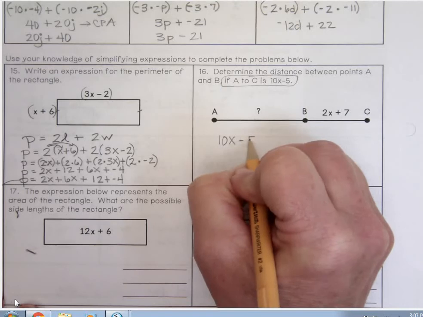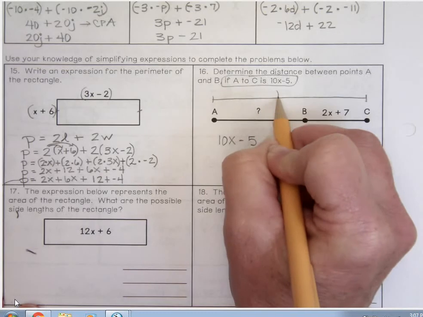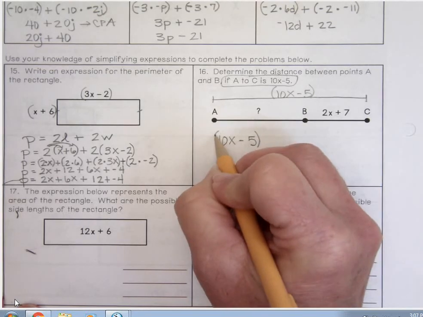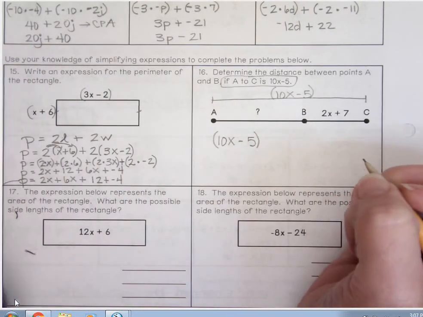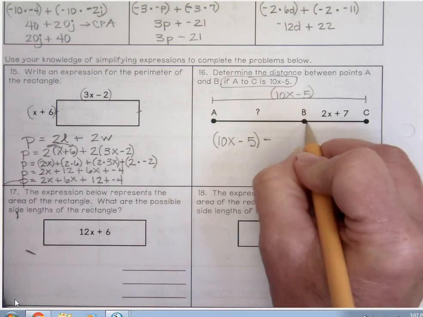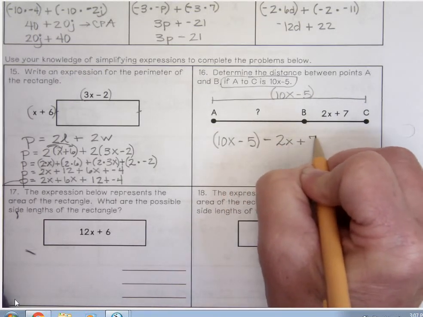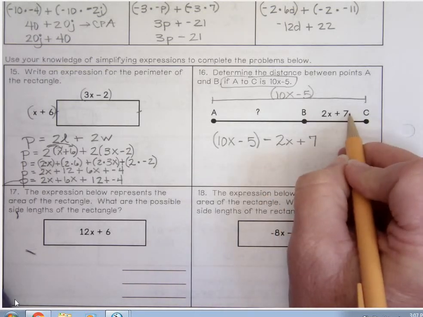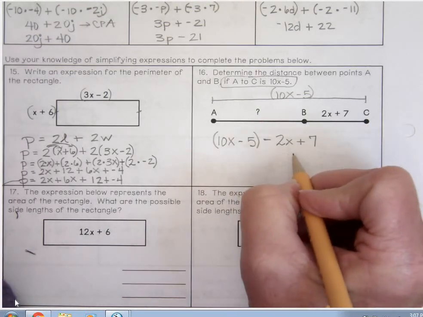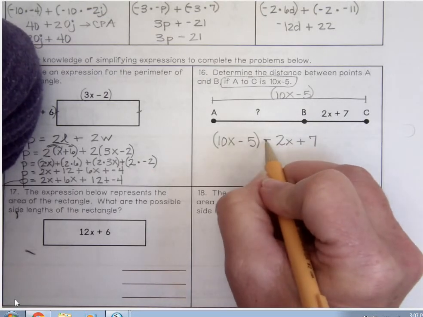10x minus 5, which is the whole length from A to C, 10x minus 5. Remember, that's one length. We can put parentheses or we don't have to. These parentheses are not absolutely necessary, but let's think for a moment, because if I'm going to subtract my given length, then I'm subtracting the expression 2x minus 7 as one number, as one length. So if you look at the subtraction that I currently have written, basically I'm only subtracting the first term.